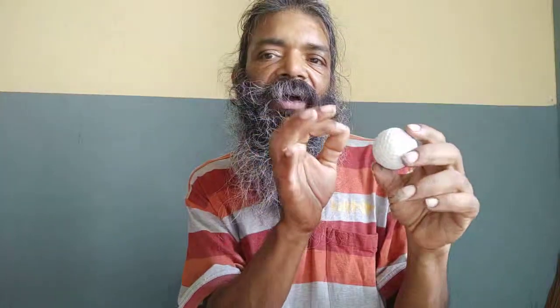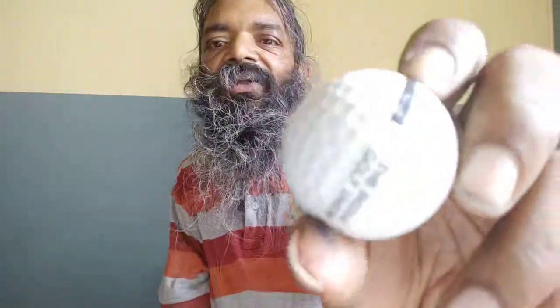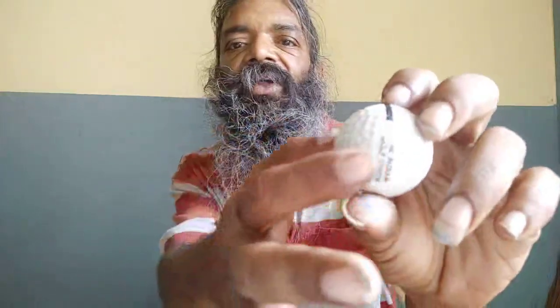Like this is the sphere, and if I keep focusing on the sphere, zooming in at some point, can we see? So someone can see this is a sphere.